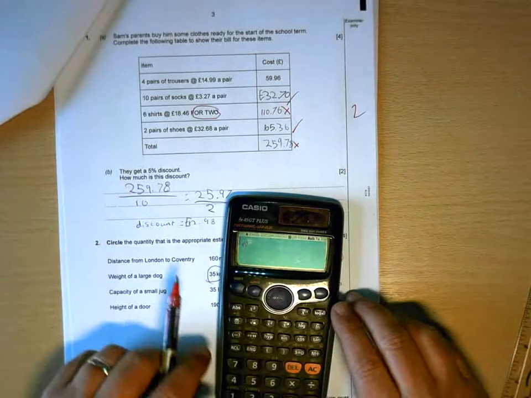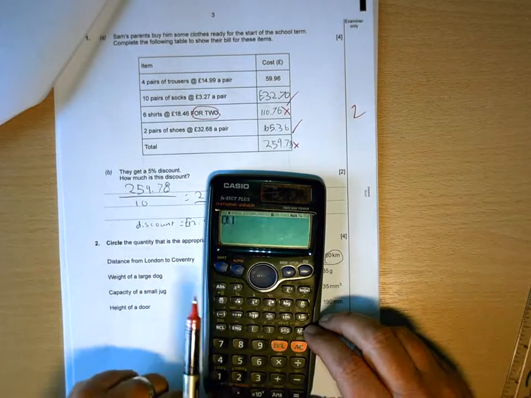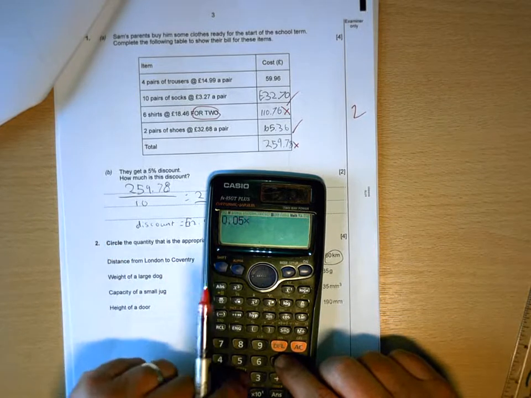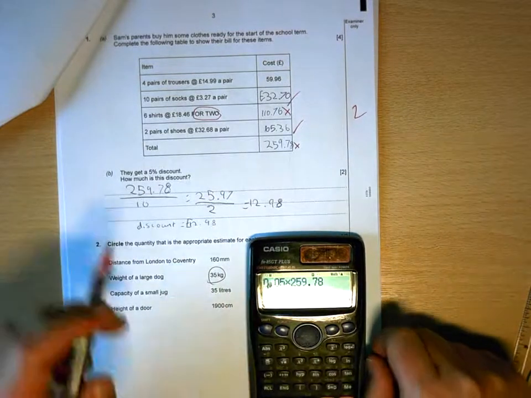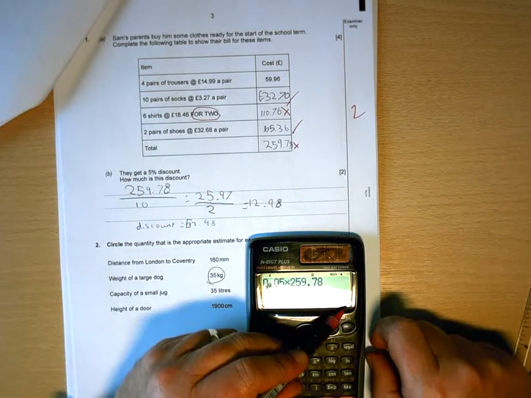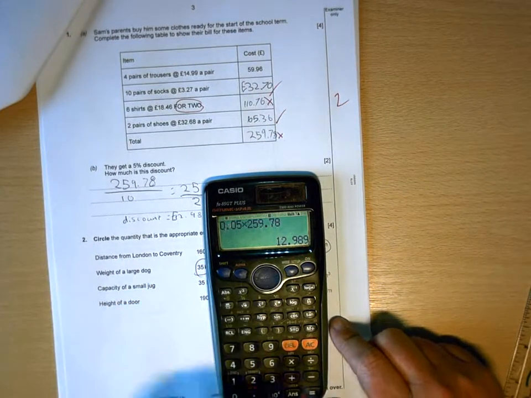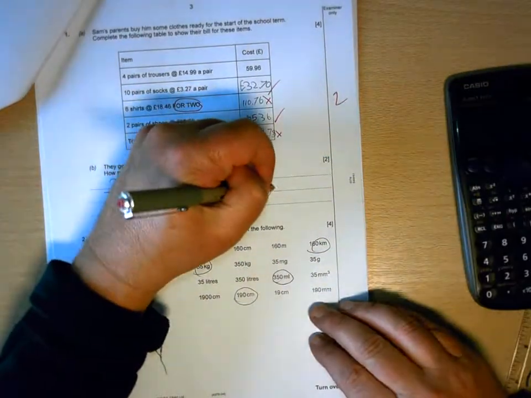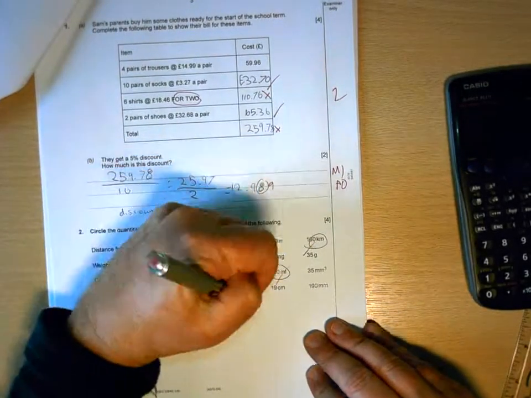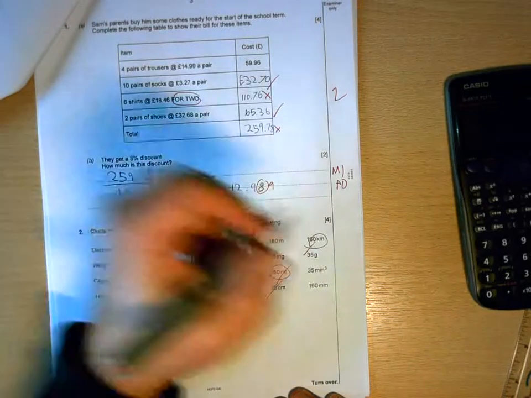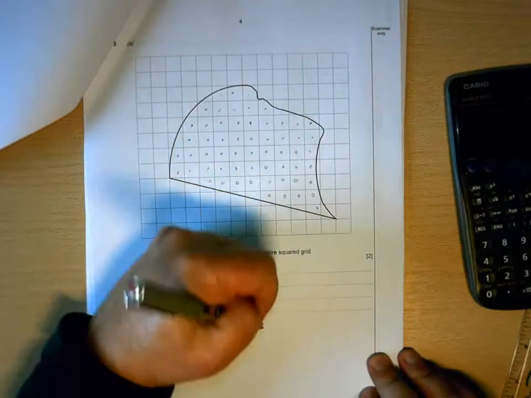Then your discount, you don't have to do it this way because you're allowed to use a calculator. So it's going to be 0.05 times 259.78, 12.99. So you got 12.98, but because the next digit is 5 or over, it rounds to 12.99. So you will lose 1 mark for that. That's good. So 4 for that, 7 for that page. 60 is good.